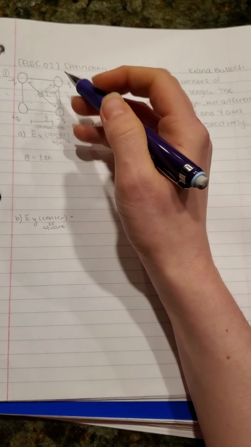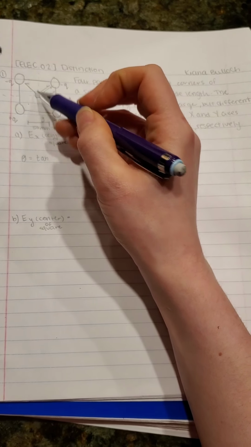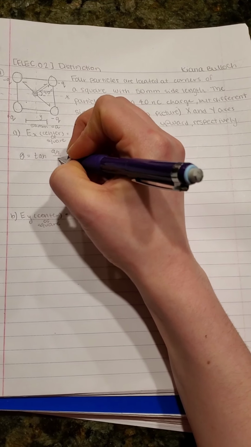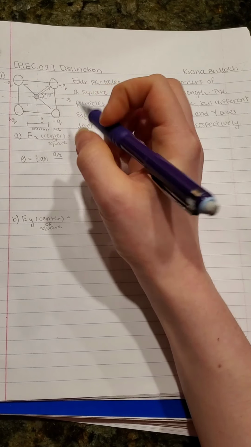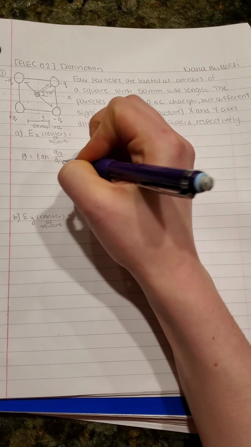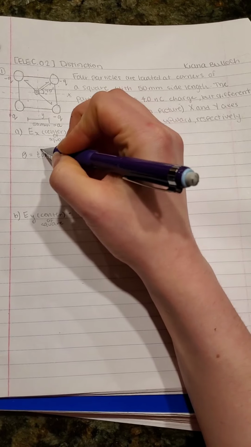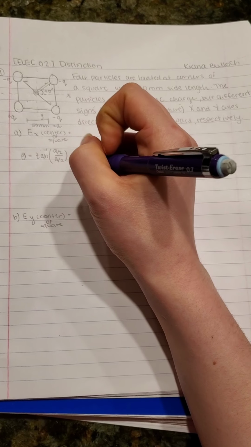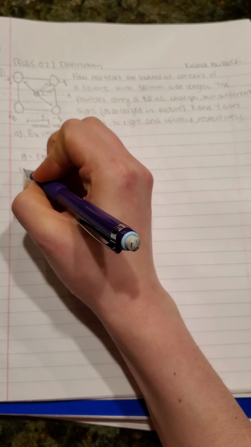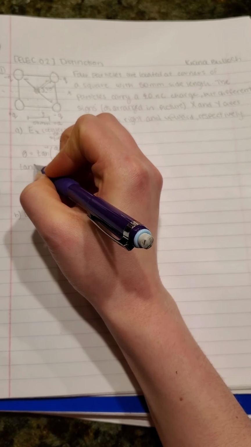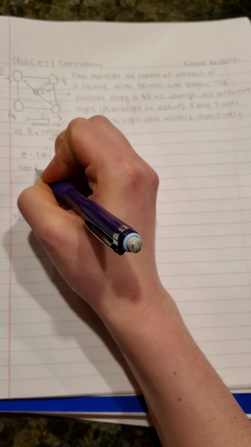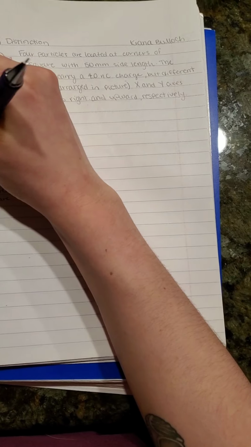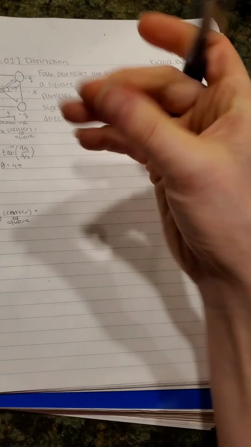Because it's in half, it's going to be A over 2, and it's a triangle. We're going to take the inverse of that because we want to find R, and we know that tan theta gives theta equal to 45.